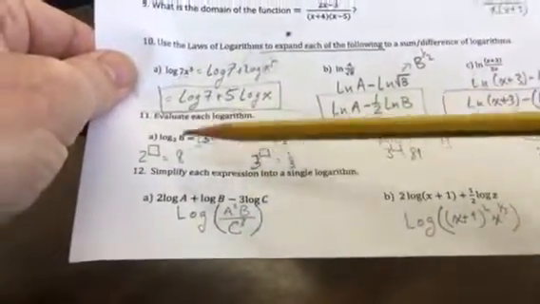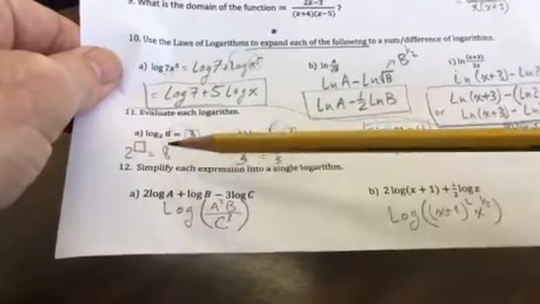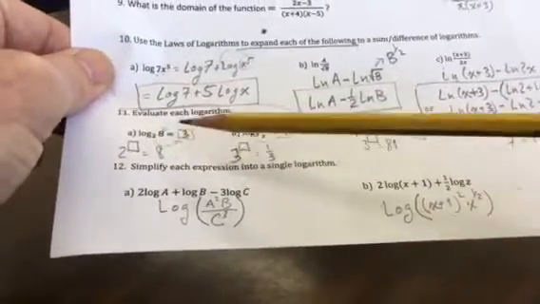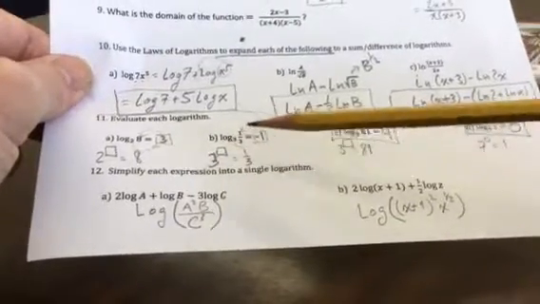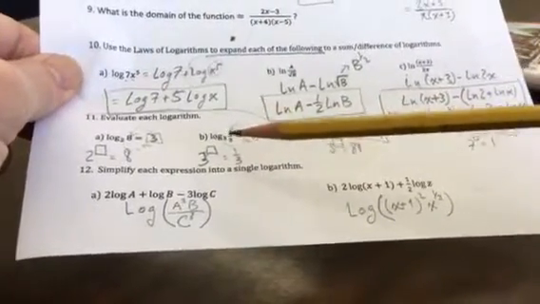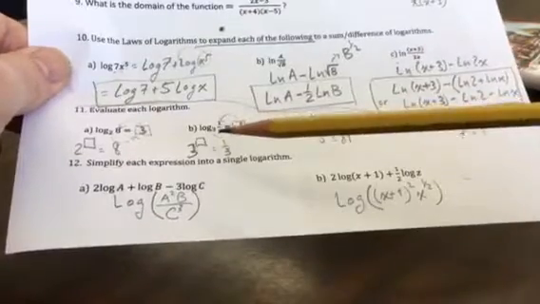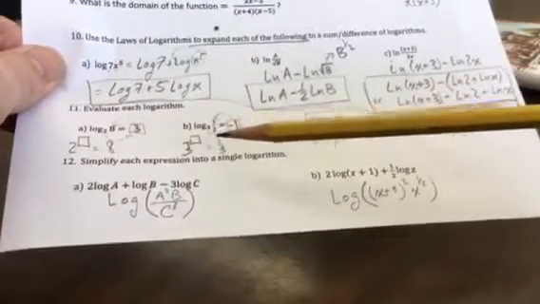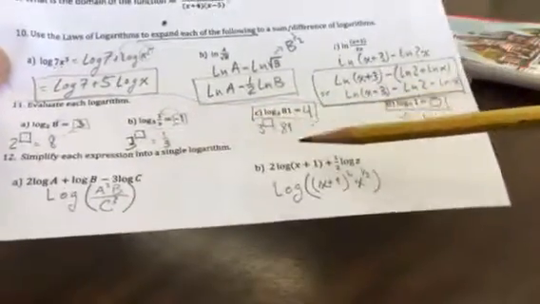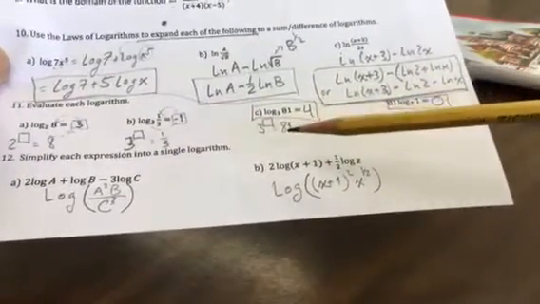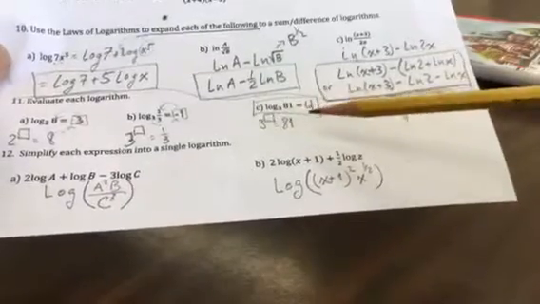Last couple problems here. You're evaluating some logs. 2 to the what power equals 8? That'd be 2 to the 3rd. Over here, 3 to the what power equals 1/3? You just kind of have to know some of your basic powers of basic bases here. So 3 to the negative 1st equals 1/3. That's a reciprocal. 3 to the 4th is 81. So that log equals 4.